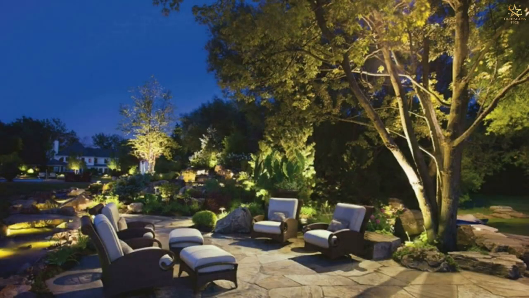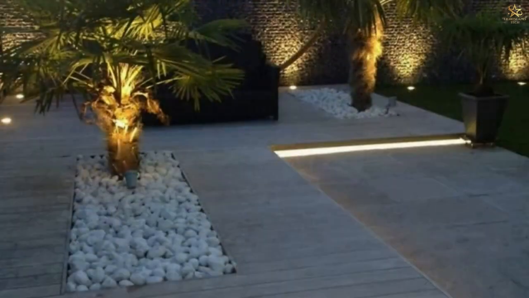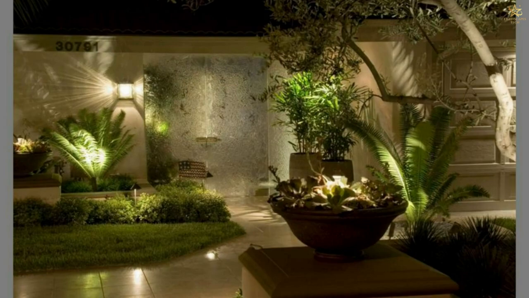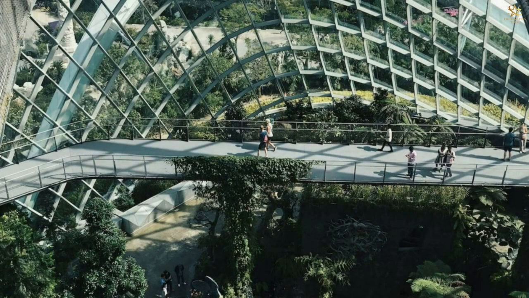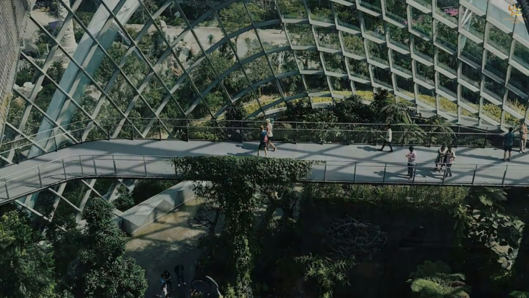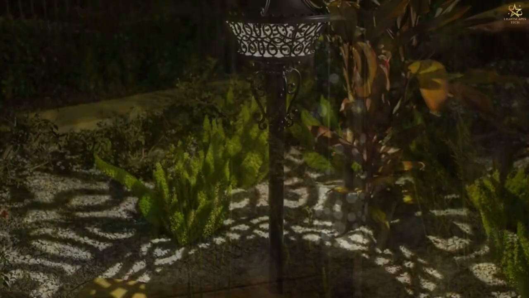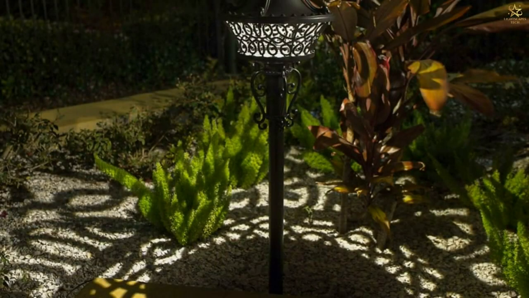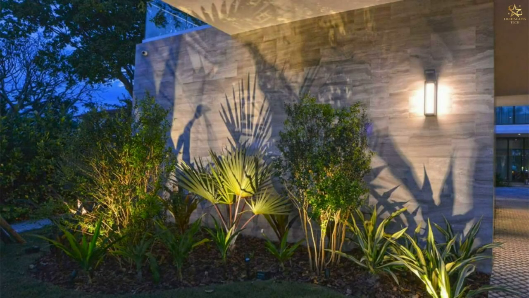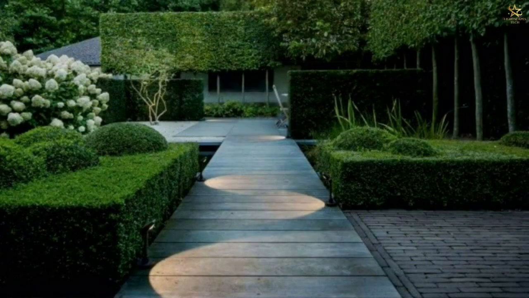Consider the following principles. Create depth and dimension by layering different types of lighting, such as ambient, task, accent, and decorative lighting. This approach adds complexity and visual interest to your space. Properly shield or angle your fixtures to prevent glare and create a softer, warmer illumination. Achieve balance by carefully managing the interplay between light and shadow. Shadows can enhance the beauty of your landscape by adding texture and depth.